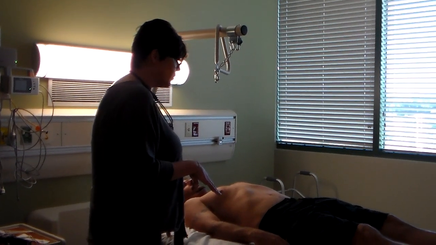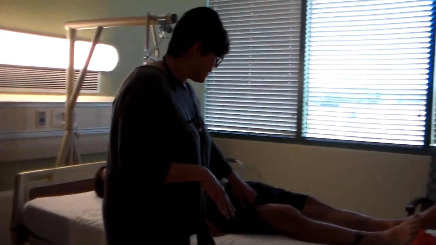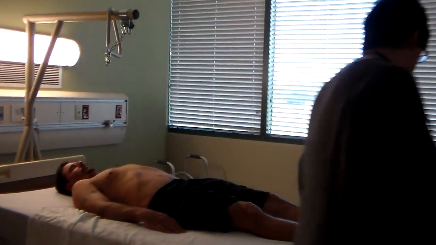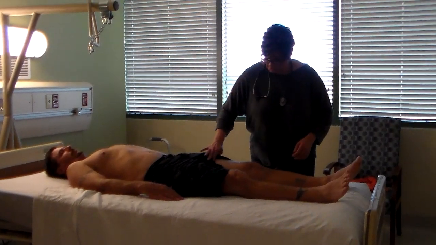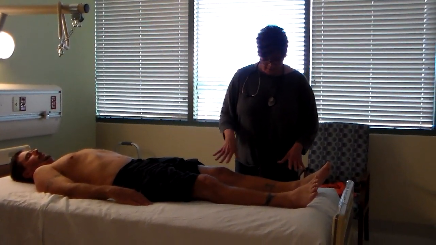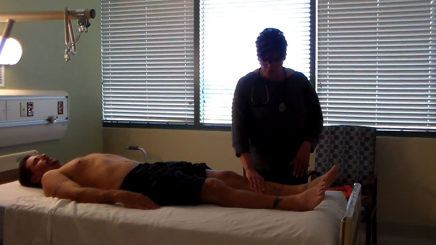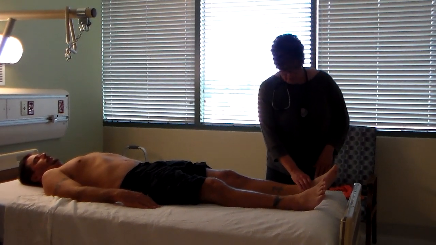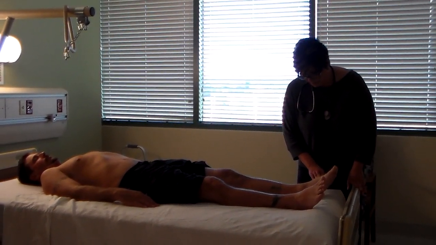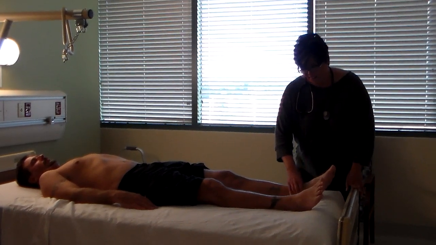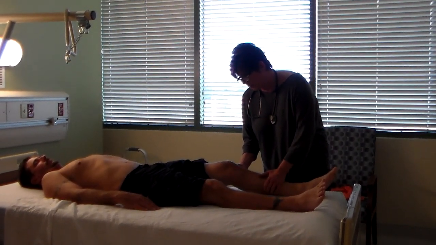So the next thing I would like to do is look at his legs. I am going to look at his skin, his hair distribution on his legs. Put the shirt over here. Okay. Skin, hair distribution, see if there's any edema. I'm going to feel the temperature of the skin. Okay. And I'm going to palpate his pulses, posterior tibial, dorsalis pedis, posterior tibial, and his popliteal pulse.